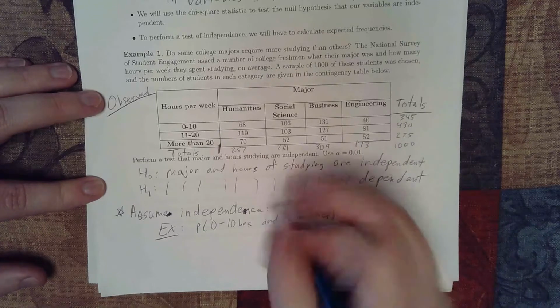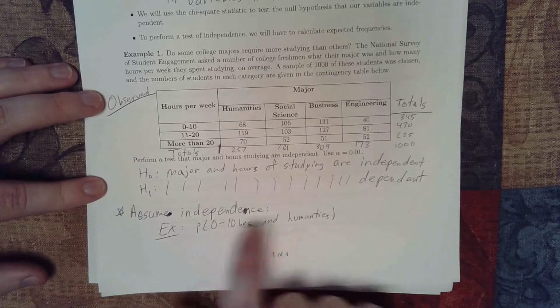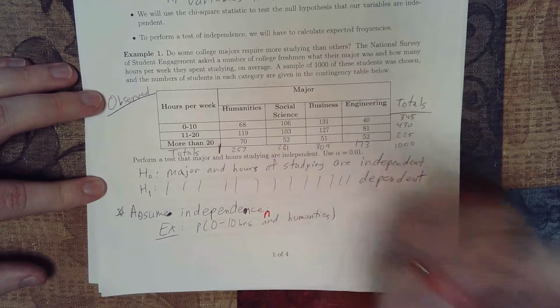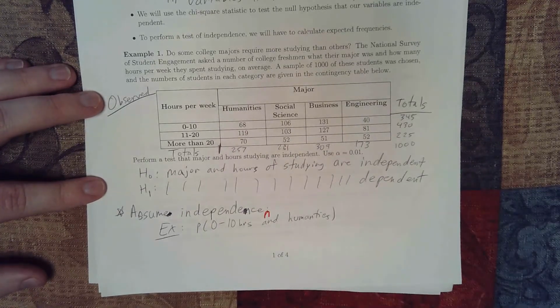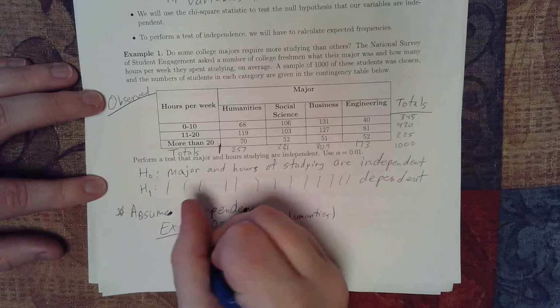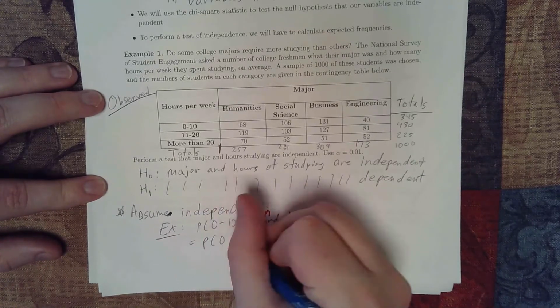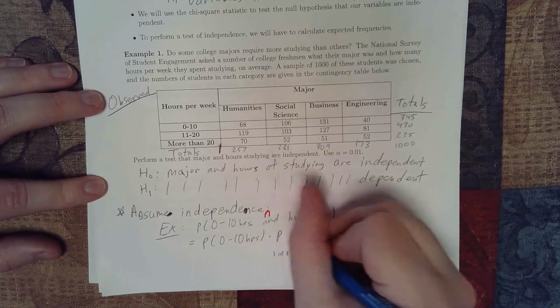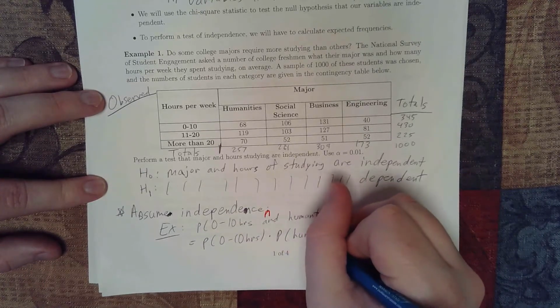Remember, for somebody to be in both of these categories, you can think of this using the and symbol. If they're independent, all we have to do is take the probability of studying for 0 to 10 hours and multiply it by the probability of being part of the humanities.